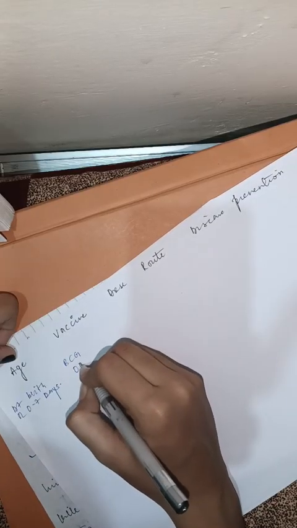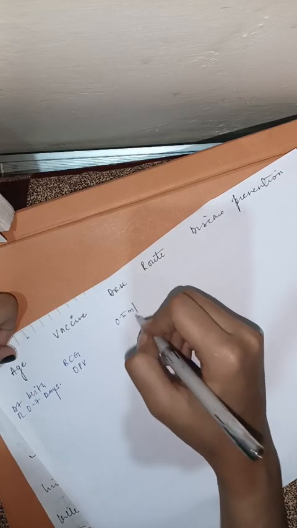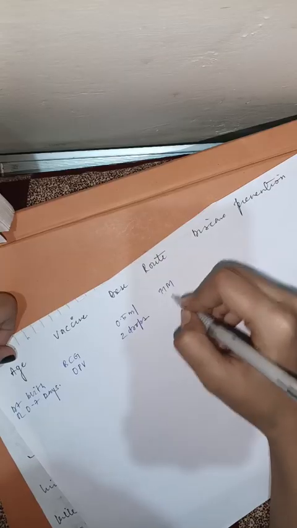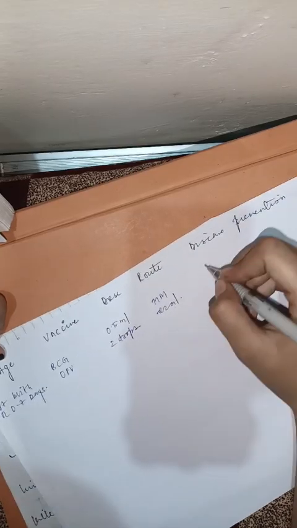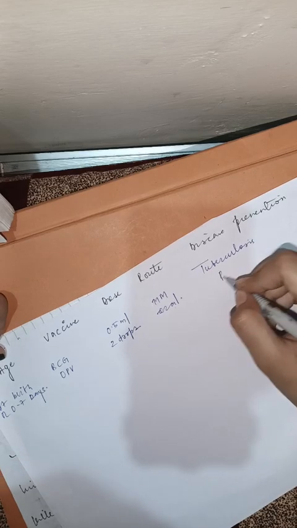At birth, or 0 to 7 days: vaccine BCG and OPV, dose 0.5 ml and 2 drops, oral, for prevention of tuberculosis and polio.